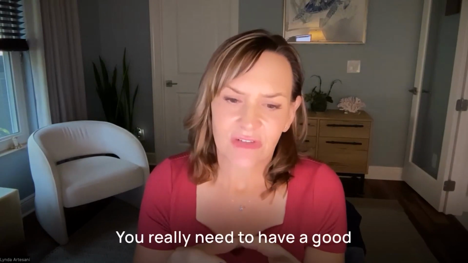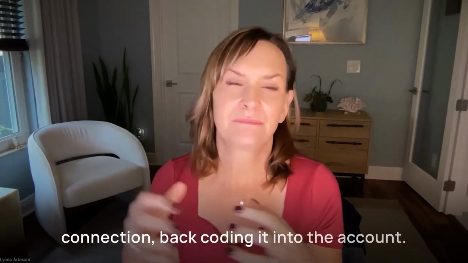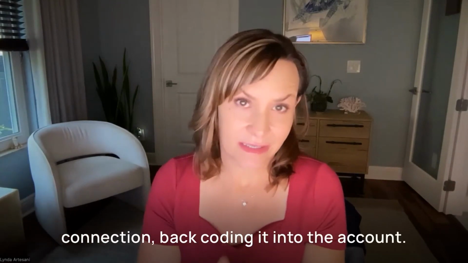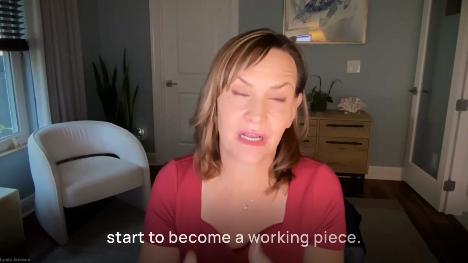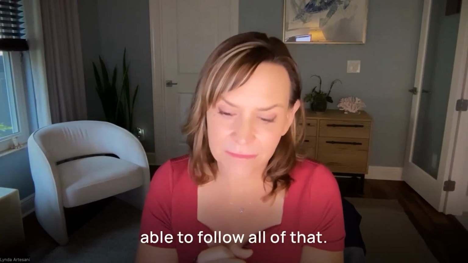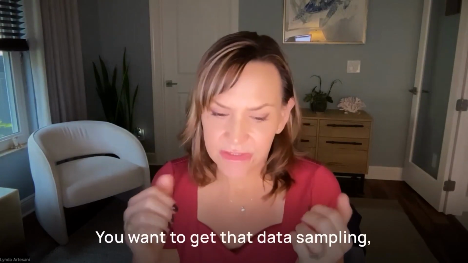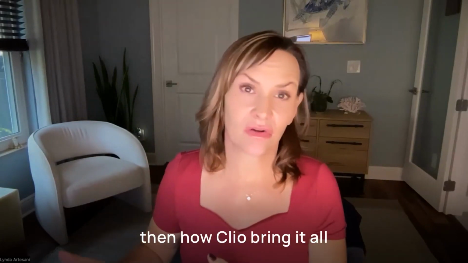You really need to have a good understanding of how Clio works, making that connection, back coding it into the accounts. So when the light switch is turned on and Clio starts to become a working piece of your workflow, you're able to follow all of that. You want to get that data sampling, have the client approve it, and then have Clio bring it all over.